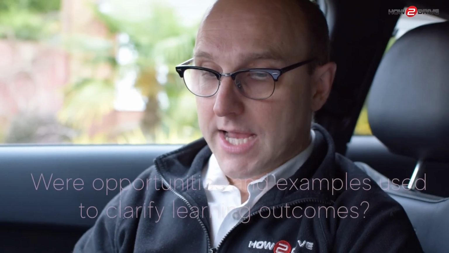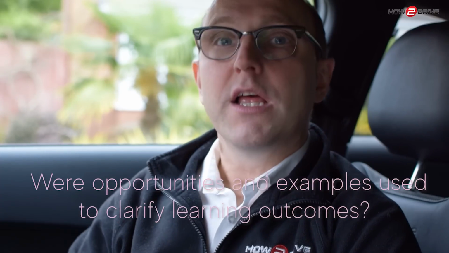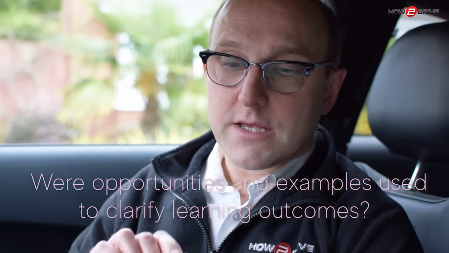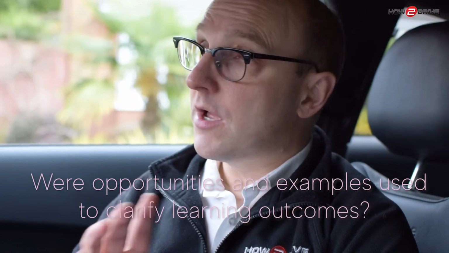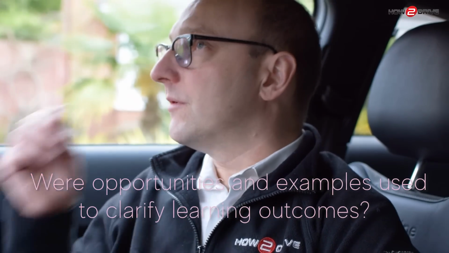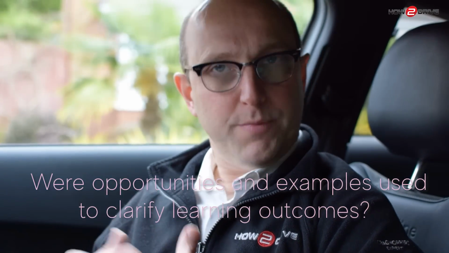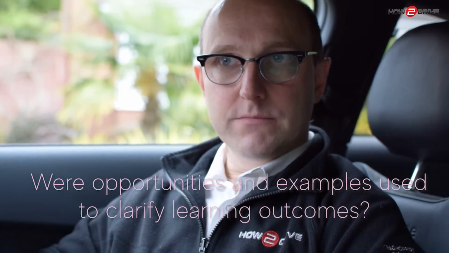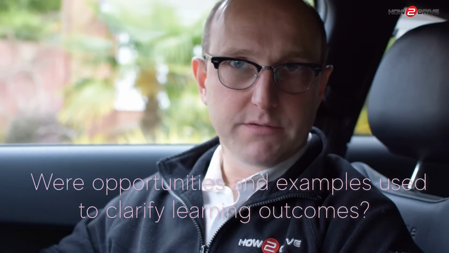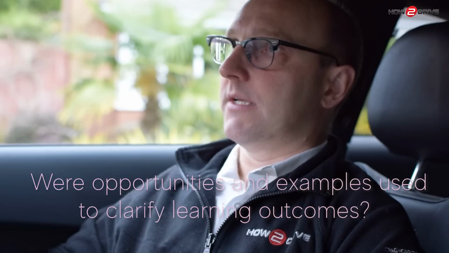Well, opportunities and examples used to clarify learning outcomes. So let's have a look. Opportunities and examples used to clarify learning outcomes. So let's think of an example. Let's say that I, your pupil, when I exit a roundabout, I don't signal. I don't see the point. Why bother? I don't signal to come off roundabouts because my family, when I see them drive, they don't do it, and a lot of other drivers don't do it. And I don't really understand why I should do that.